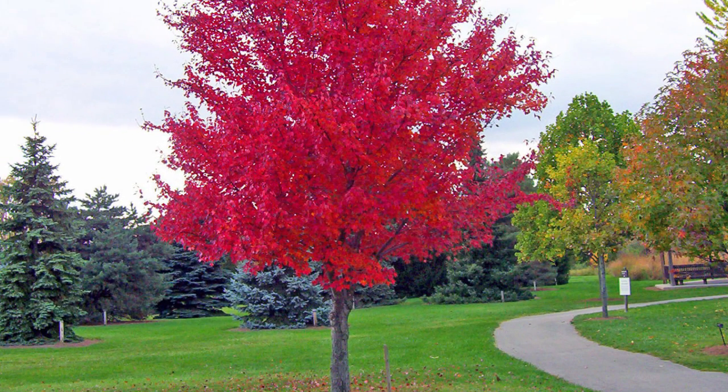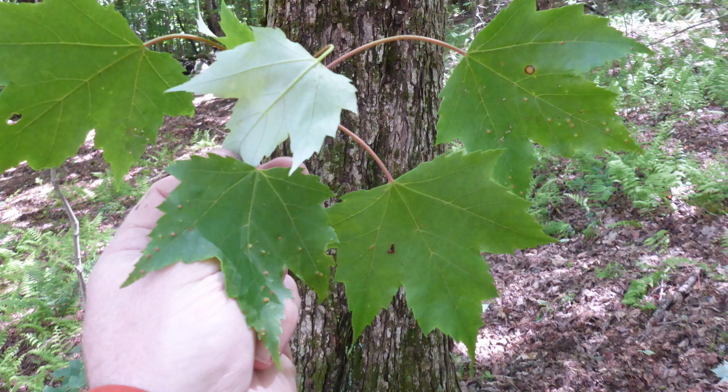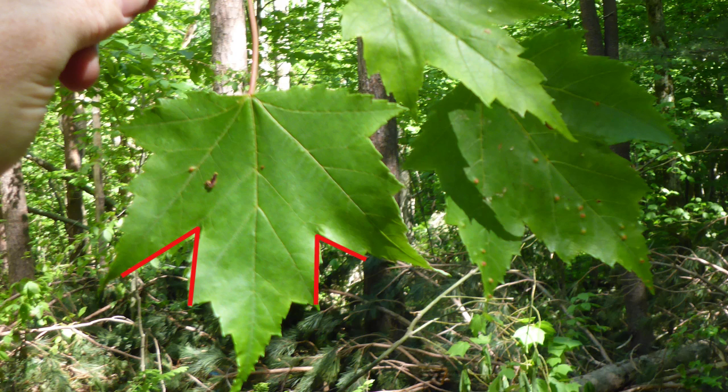The next tree is red maple. It is one of the most common trees of New York. The leaf edges are finely serrated and the inner lobes form a V. This will help you distinguish it from the sugar maple.